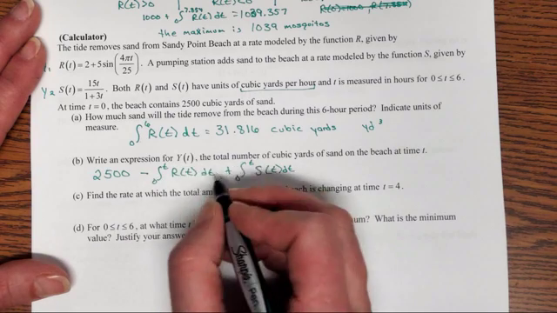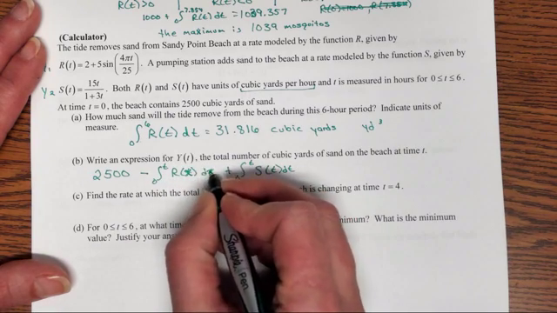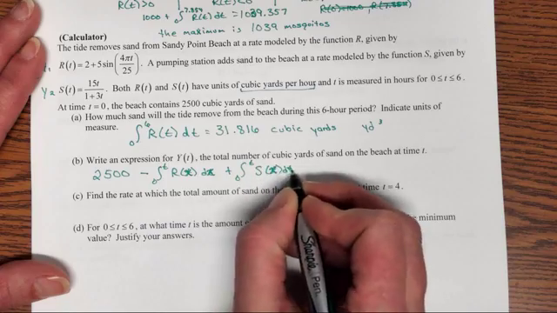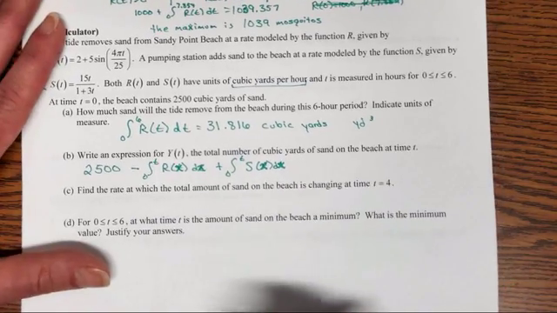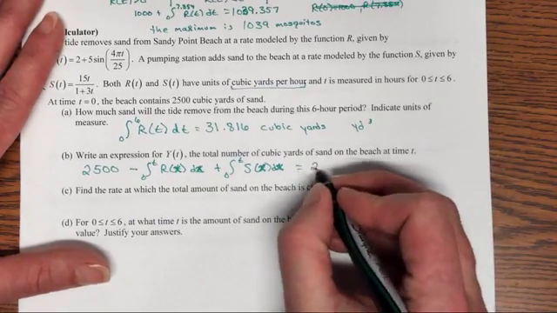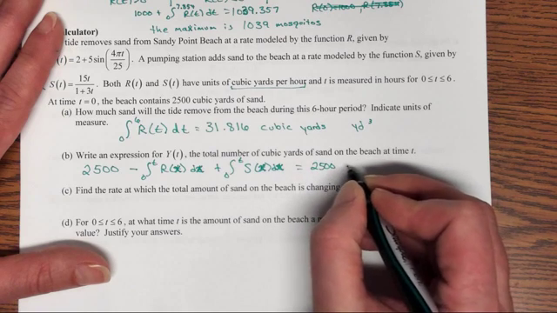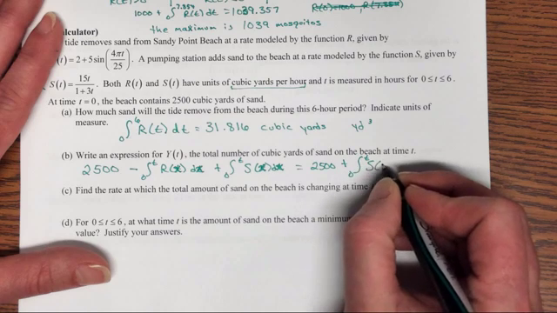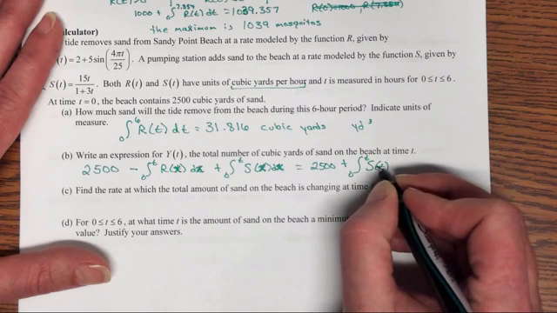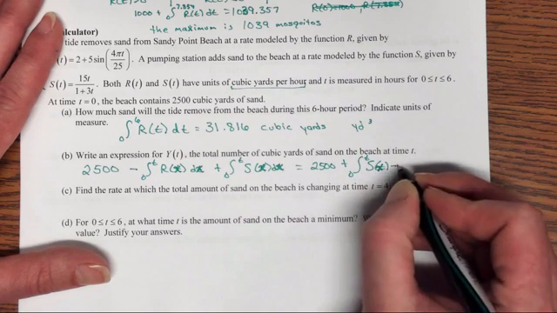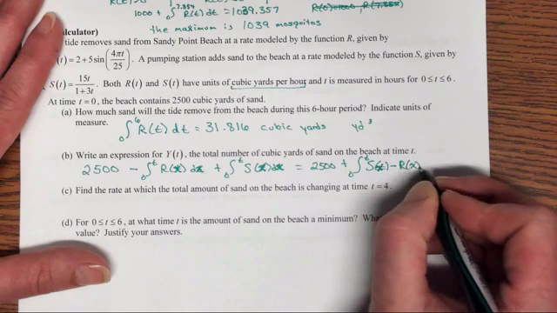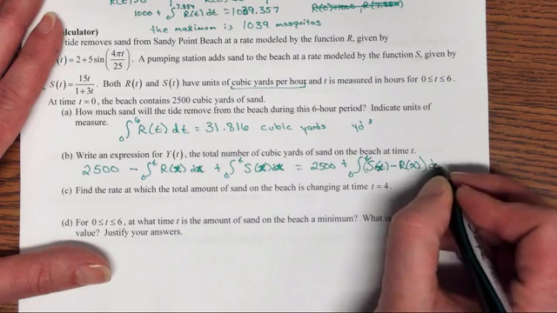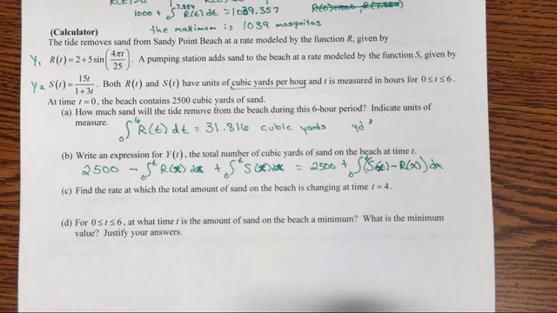Oh, actually, since this is 0 to t, these should probably be x's. And actually on the key they have it combined: 2,500 plus the integral from 0 to t of s of x, whoops, x, I can't draw an x today, minus what's being removed. Doesn't mean the same thing, so they take it either way.